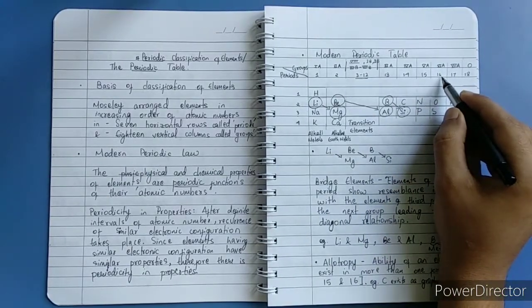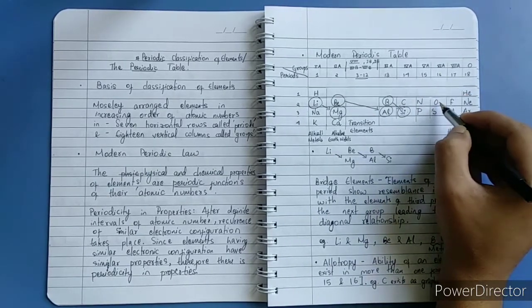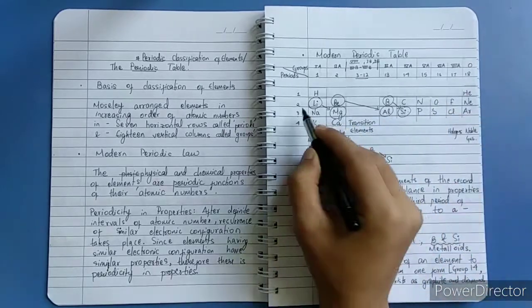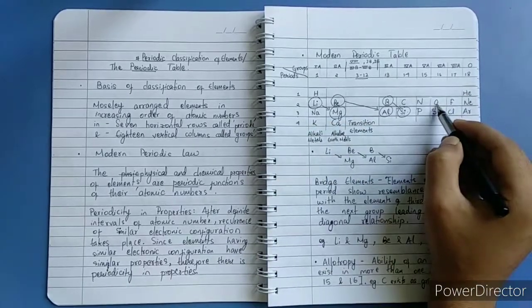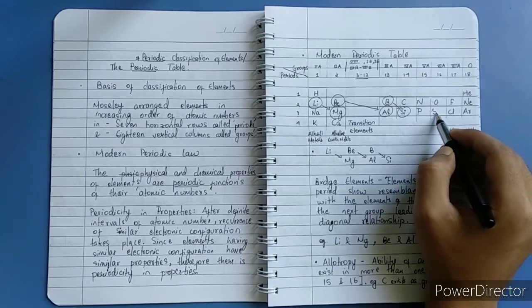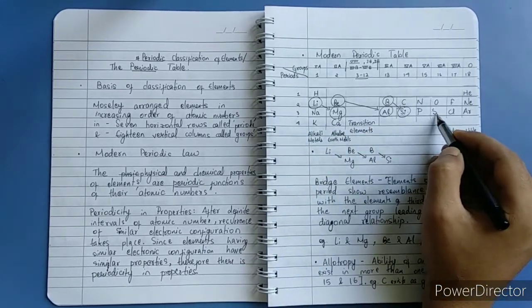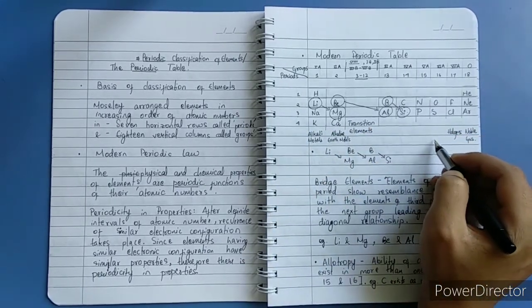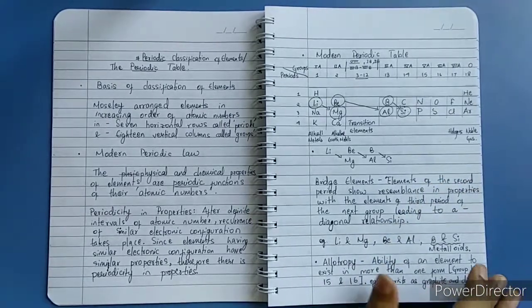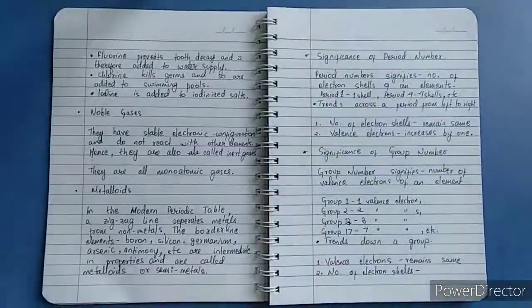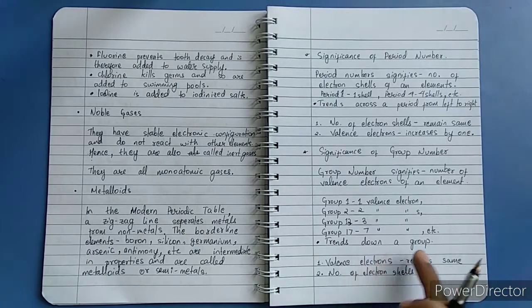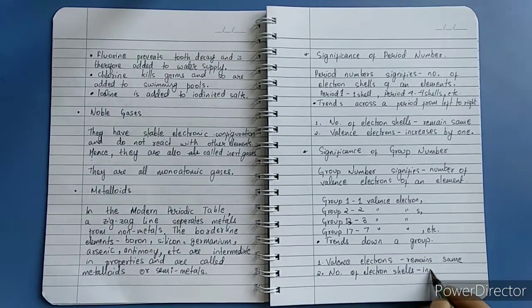This has 6 valence electrons. Oxygen lies in period 2, so it has 2 shells. Sulfur lies in period 3, so it has 3 shells. As you keep on going down, the number of shells keeps on increasing by 1. So the number of electron shells as we go down a group increases by 1.